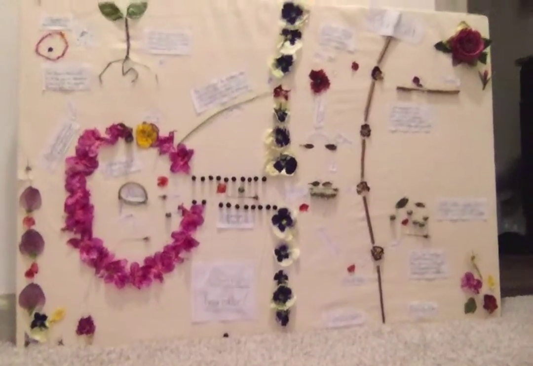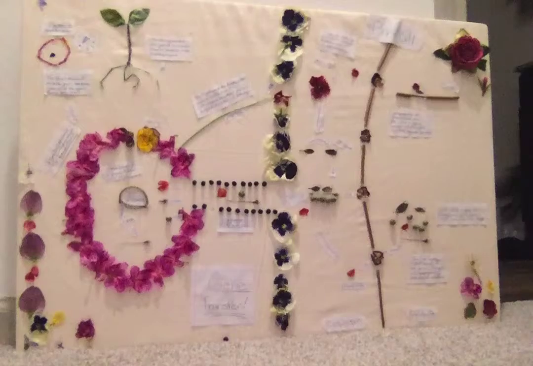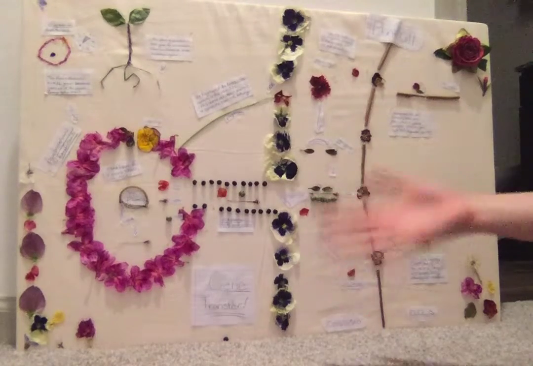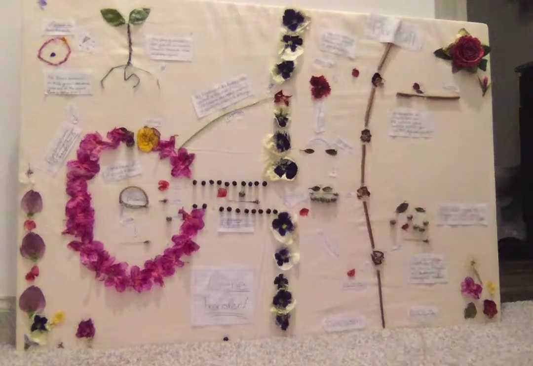Hi, my name is Morgan Miller, and I did my project on gene transfer with Agrobacterium tumefaciens. What I have here is a canvas with pressed flowers, just to start.